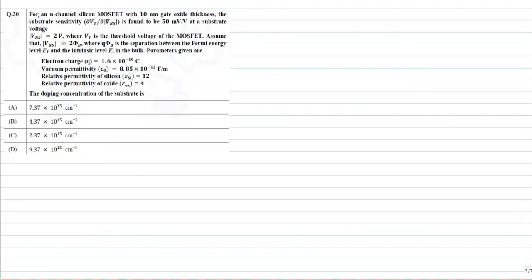So let us move to question number 30 of the GATE paper 2021. For an N-channel silicon MOSFET with 10 nanometer gate oxide thickness, the substrate sensitivity, that is del Vt upon del magnitude of Vs, is found to be 50 millivolt per volt at a substrate voltage magnitude of Vs equal to 2 volt, where Vt is the threshold voltage of the MOSFET.